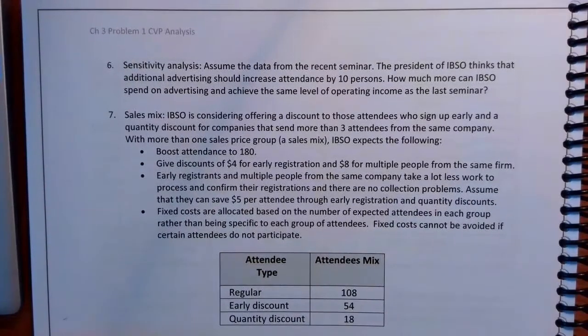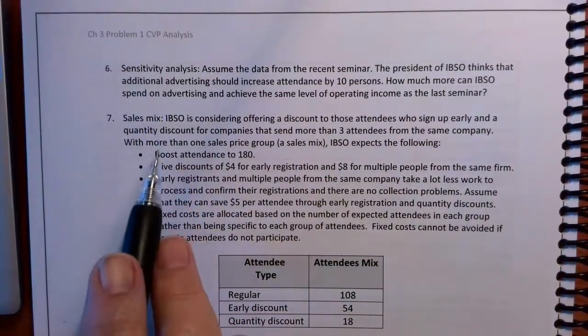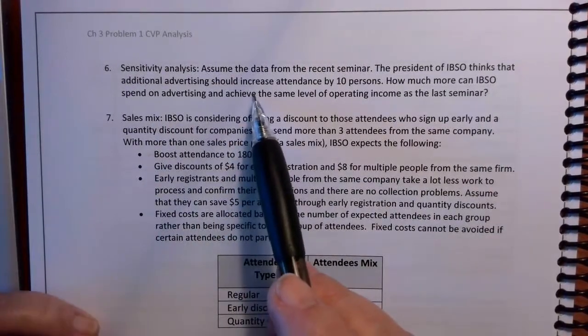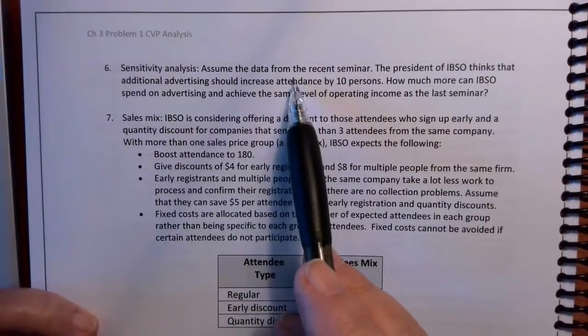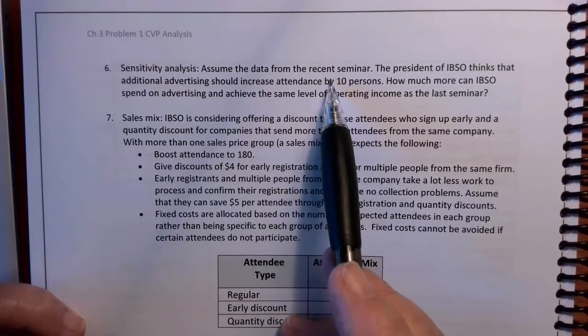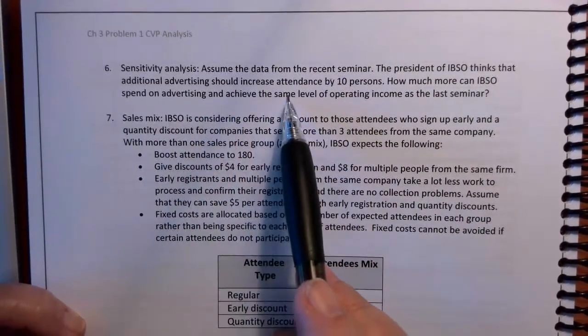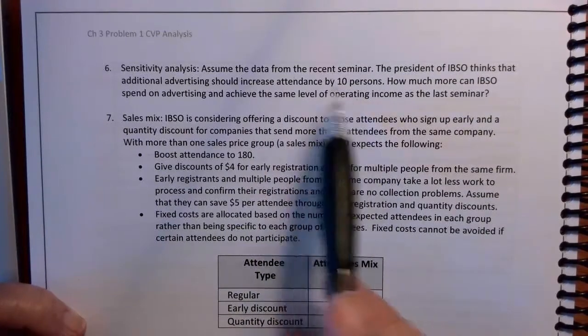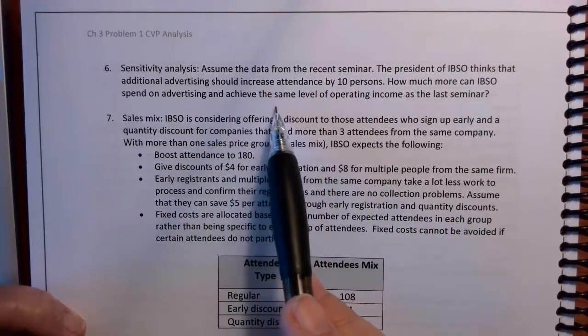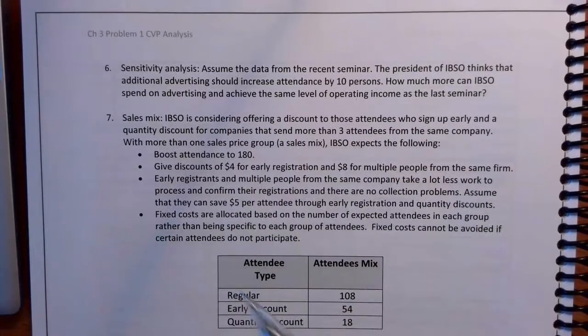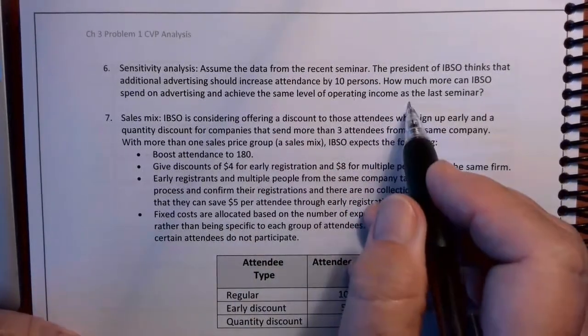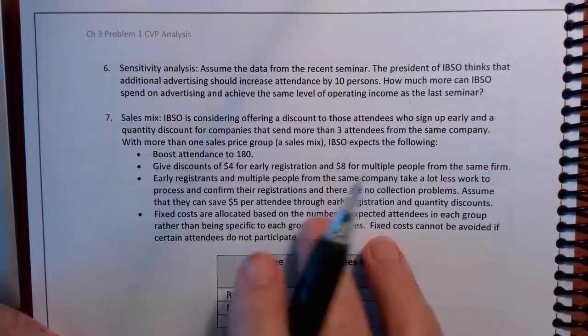Okay, we're going to try to do 6 and 7 here. And 6 assumes that the data is from the recent seminar. The president thinks that additional advertising should increase attendance by 10%. So how much can they spend on advertising and achieve the same level of operating income as last year? Okay, and then we'll come back to this one after that.